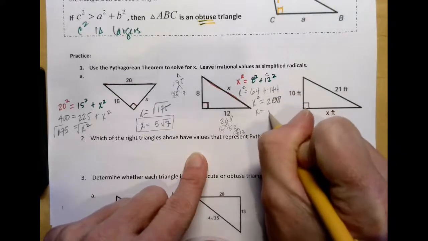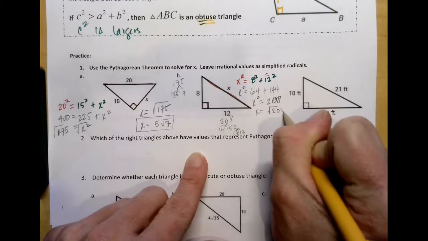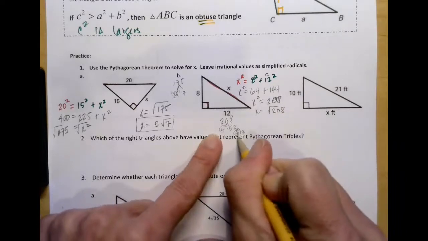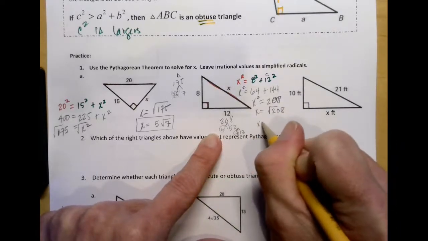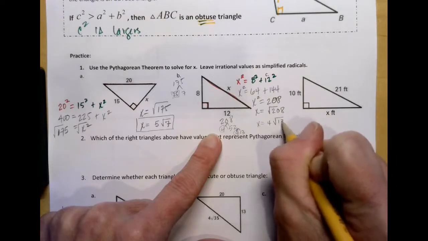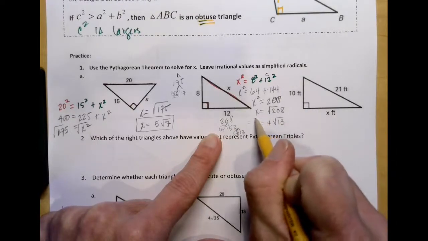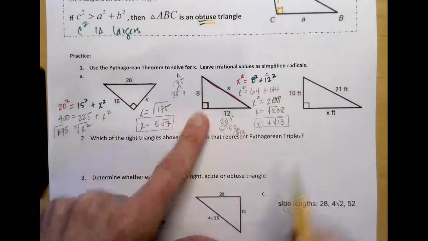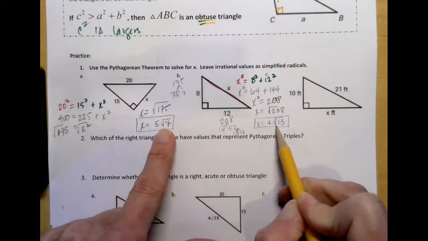So x is equal to the square root of 208. This double factor can come out of the radical sign. So 4 can come out, and the square root of 13 stays in. And again, is it a Pythagorean triple? No, it's not, because I don't have a whole number value here.